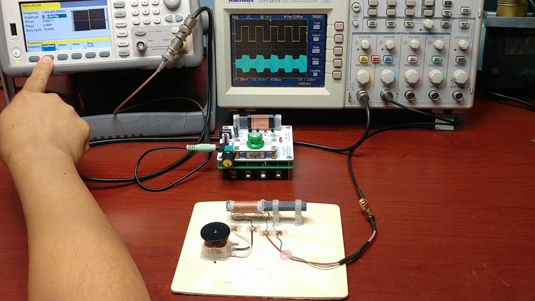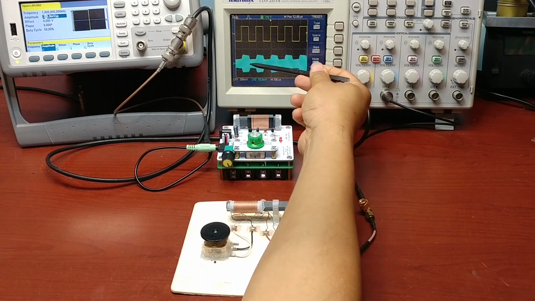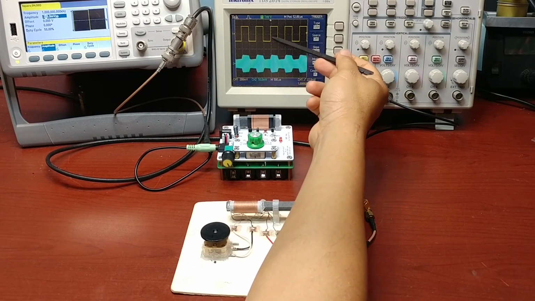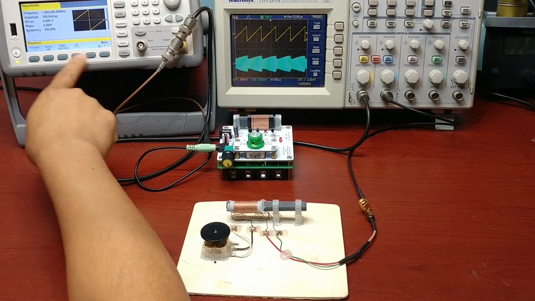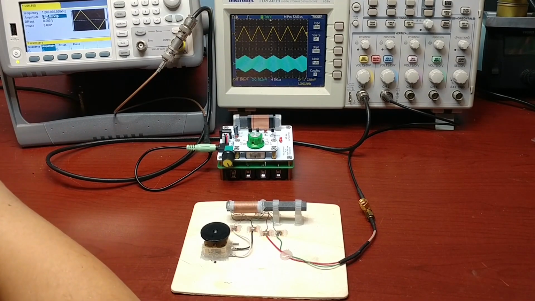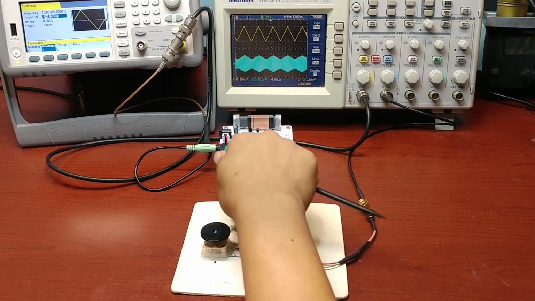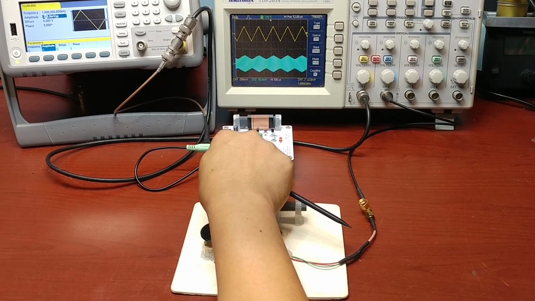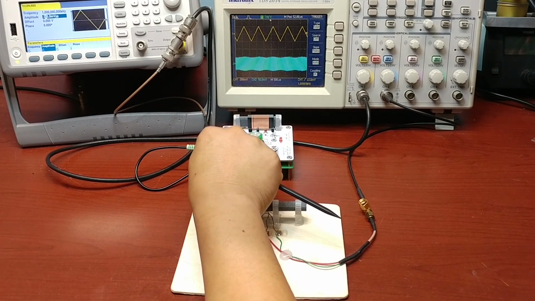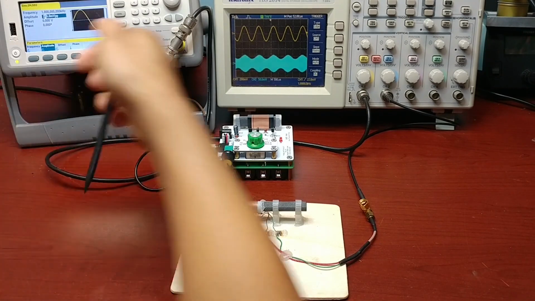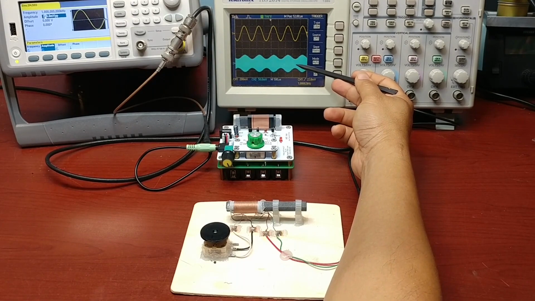Now we will try other modulating signals. Now the modulating signal is a square wave, and we see the envelope of the carrier has the shape of a square wave. This is a ramp signal. Now the modulating signal is a triangle wave. And we can try to change the modulation index by adjusting this knob. Now we go back to the sine wave signal. This is the AM signal in the time domain.